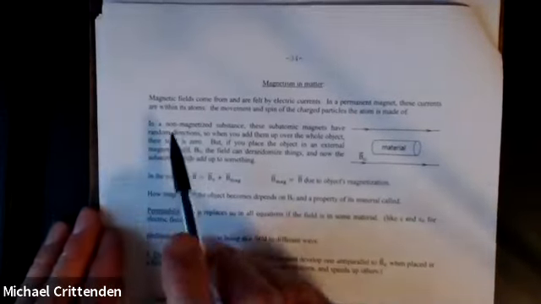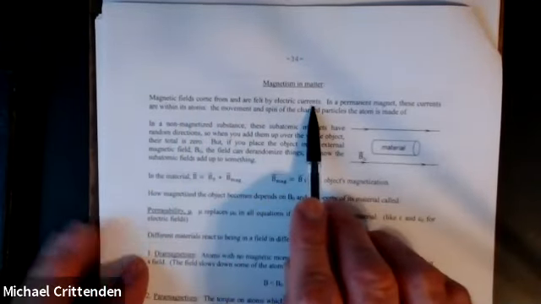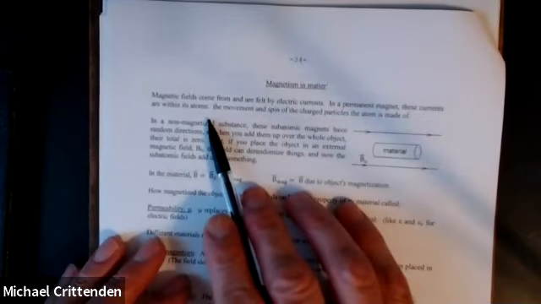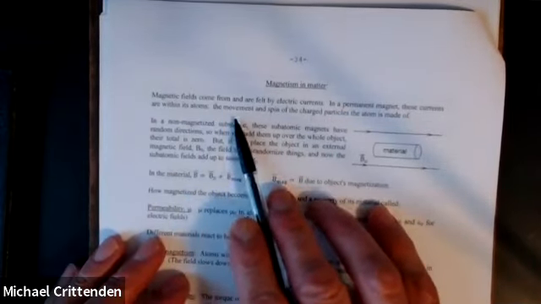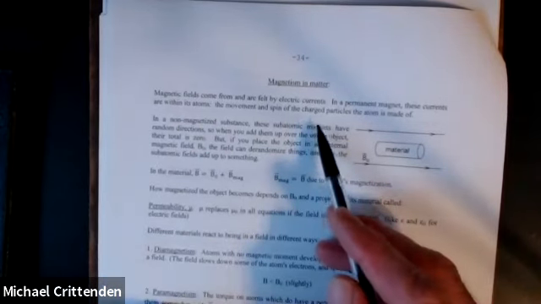But anyhow, magnetic fields come from and are felt by electric currents. Said that before. In a permanent magnet, the currents are within its atoms: the electrons orbiting around the nucleus, also the spin of the particles, all these things produce magnetic fields.